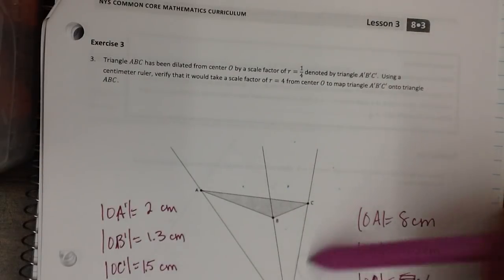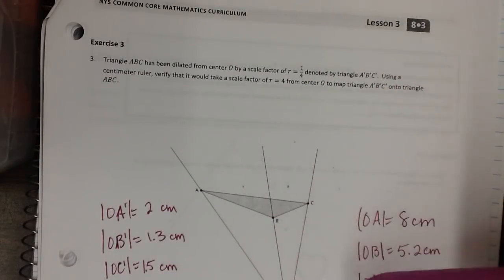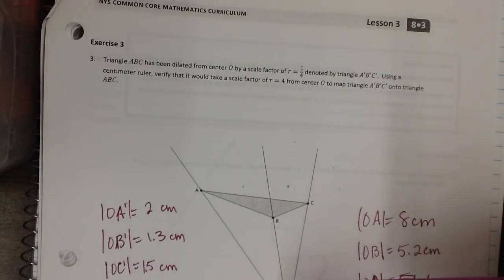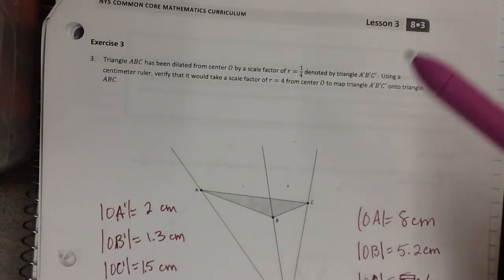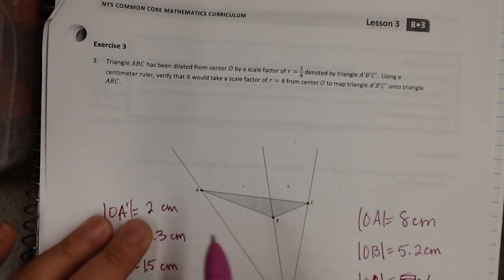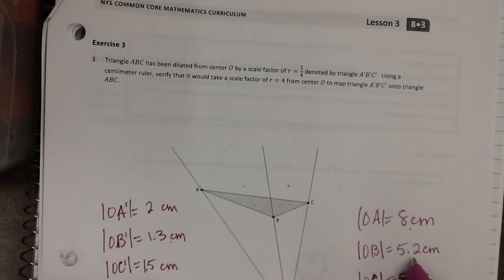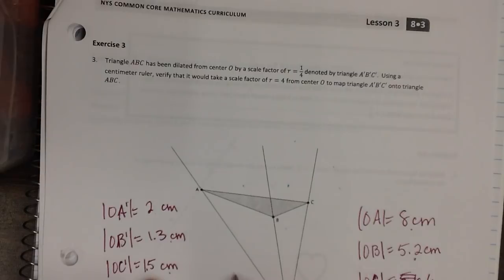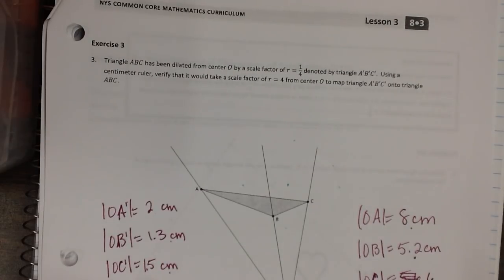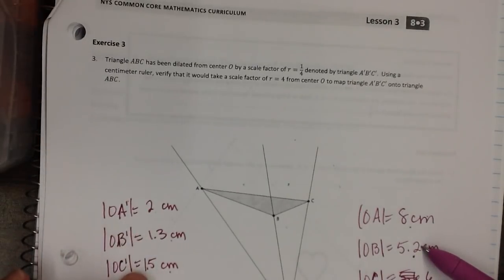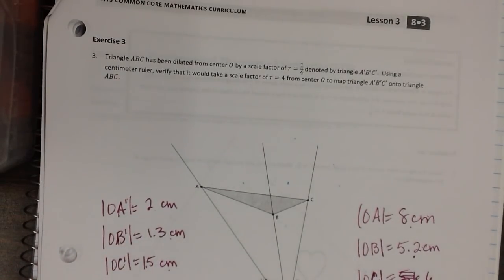Now, if you measure, this won't be exactly, these are just examples, because when you print it, it doesn't necessarily keep them exactly the way you have. Okay, but you can see that 2 times 4 is 8, 1.3 times 4 is 5.6, and 1.5 times 4 is 6. I can't do this today. Multiply this by 4 to get this. Multiply this by 4 and get this. Multiply this by 4 and get this. Okay?